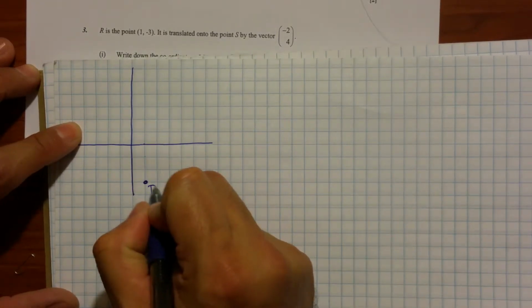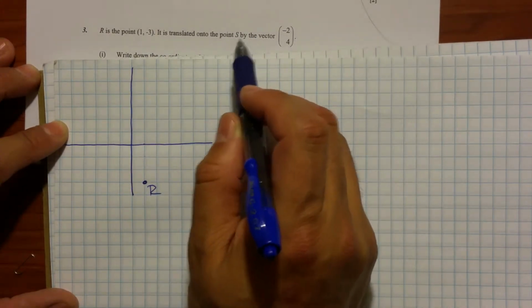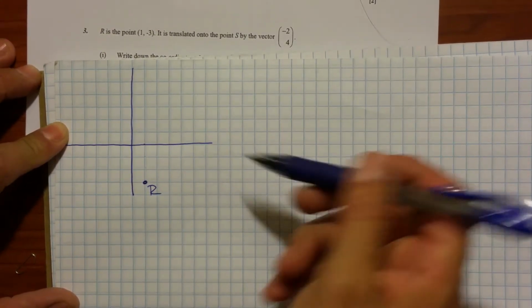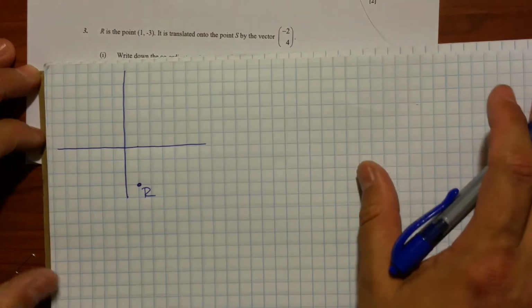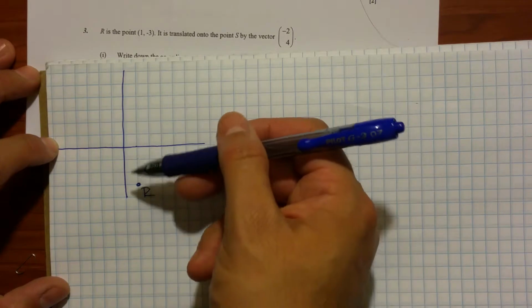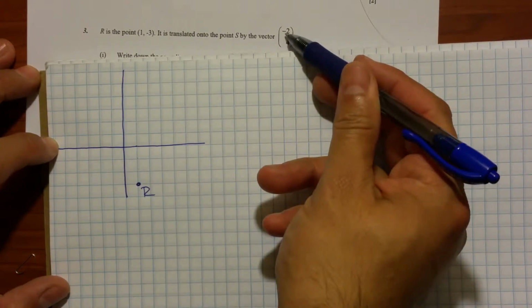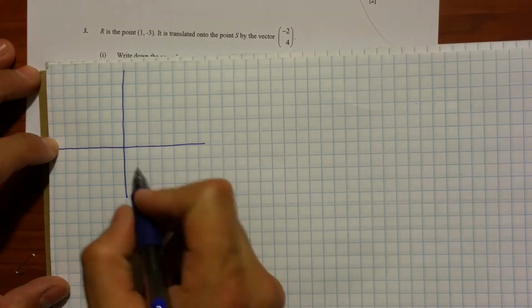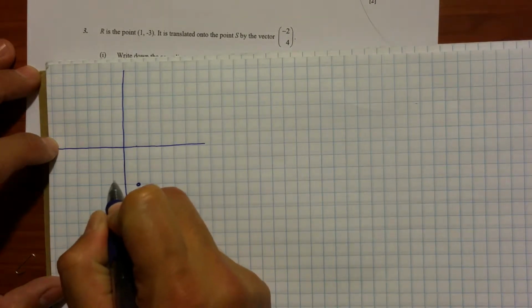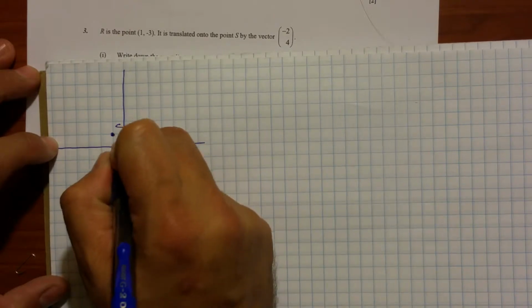I'm going to label that one R. It says translated onto the point S, so we're going to S in this direction. If we use the example from the notes, we're starting at home, heading to Taco Bell. We know Taco Bell is in this direction. It's going to be left 2 and up 4. 1, 2, up 4: 1, 2, 3, 4. And that's going to be my S.